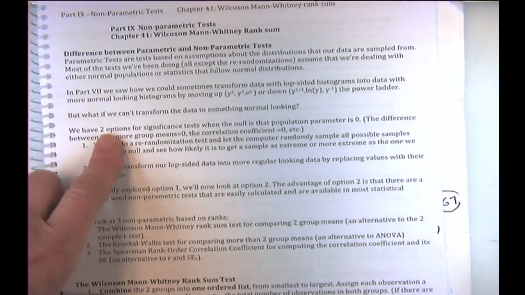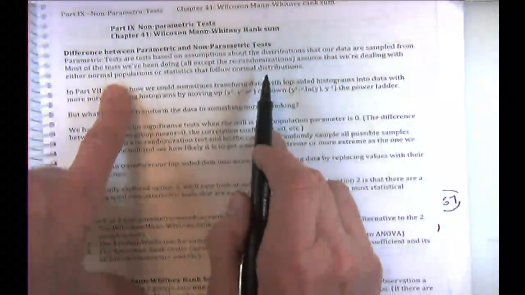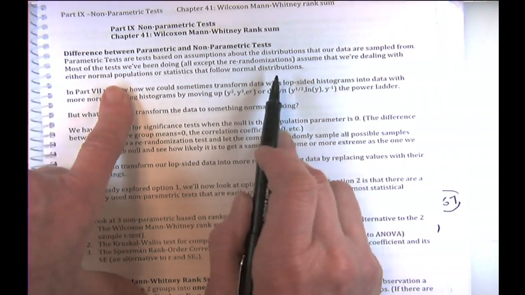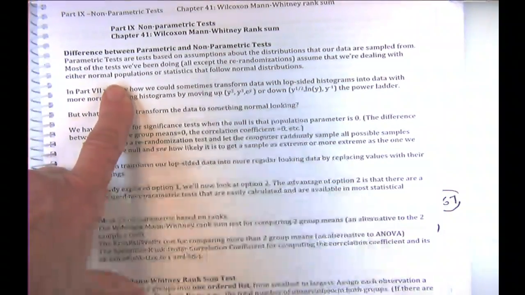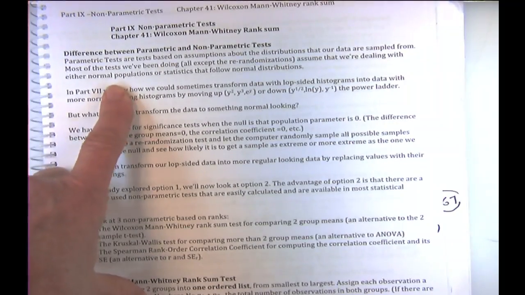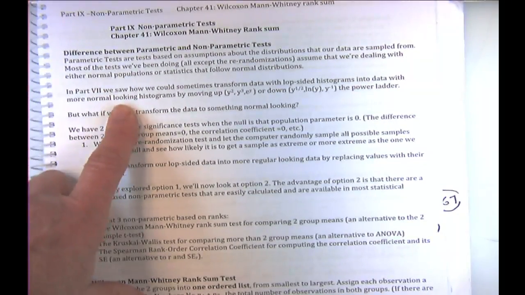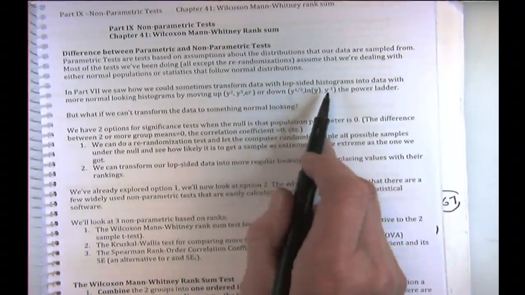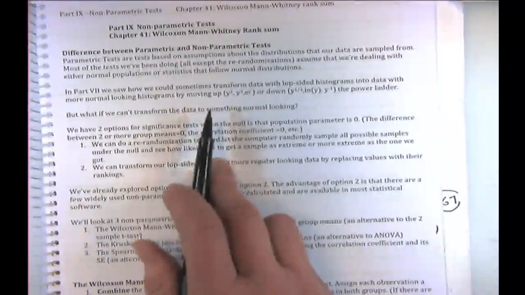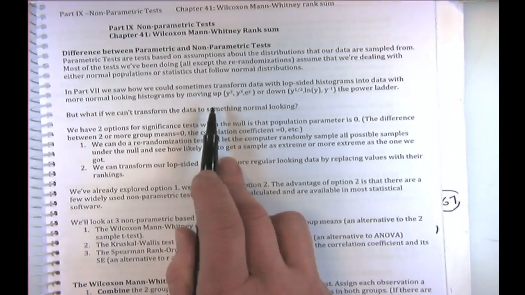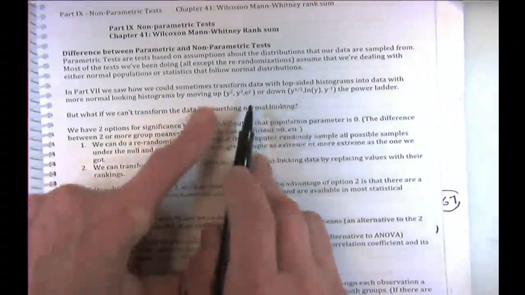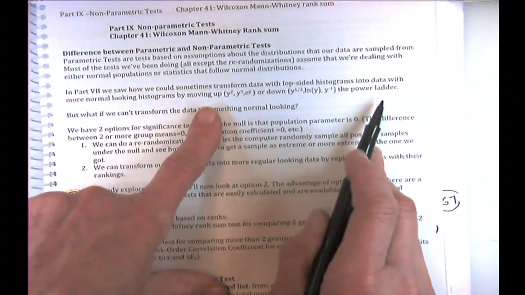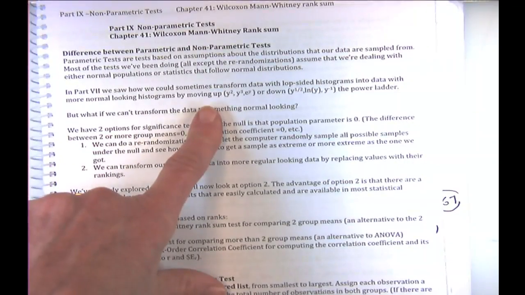It pretty much always goes back to something following a normal distribution or a big enough sample size that the central limit theorem kicks in. And then in part 7, we saw how we could sometimes transform data with lopsided histograms into data looking more normal, by going up or down the power ladder. That was what we just looked at in our exam.